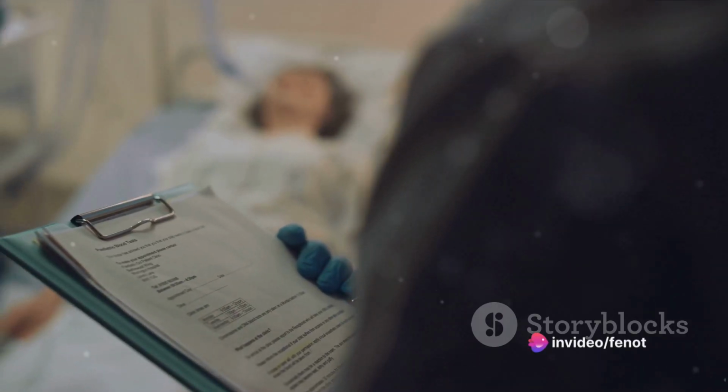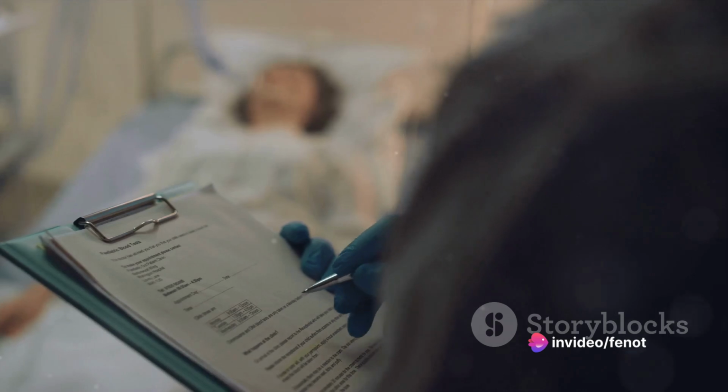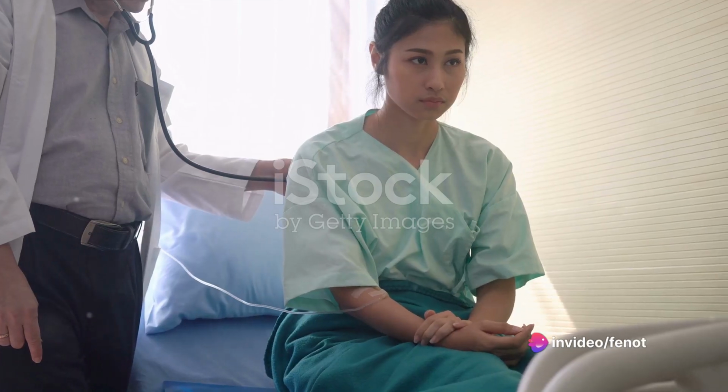The patient's history is a narrative of their health. It includes the patient's complaints, known as symptoms, and the history of present illness, past medical history, family history, and social history. Each detail, no matter how minute, could be a clue leading to the correct diagnosis.